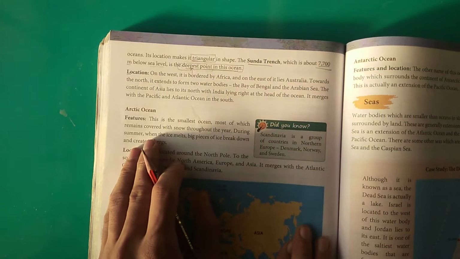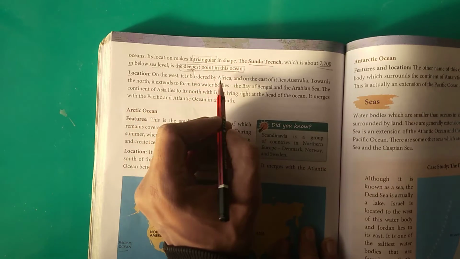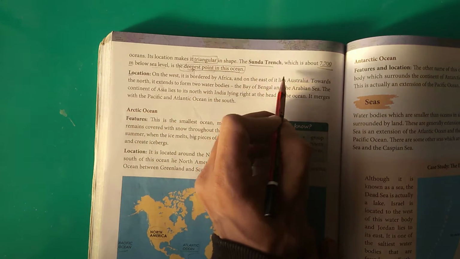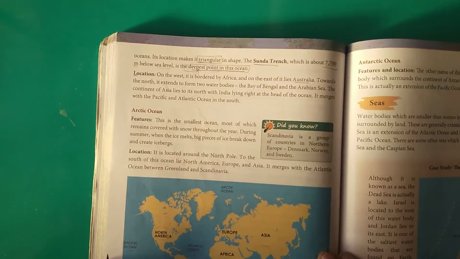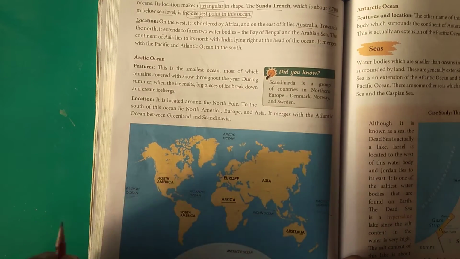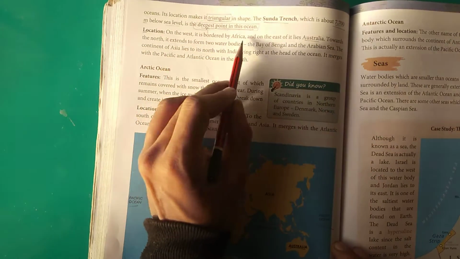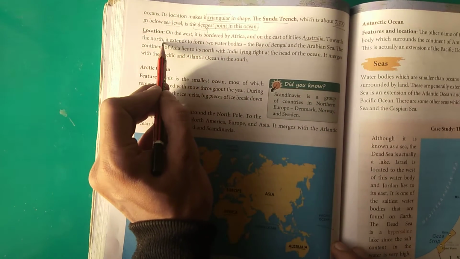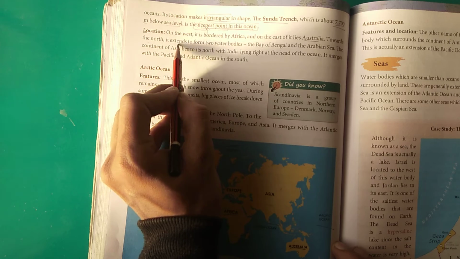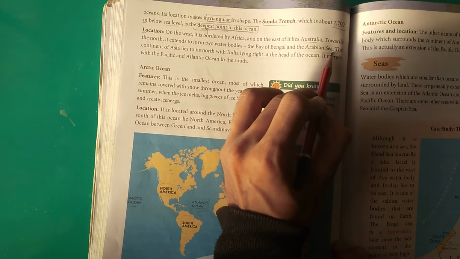So now the location. On the west it is bordered by Africa. On the east of it lies Australia. To the north, it extends to form two water bodies, the Bay of Bengal and the Arabian Sea.